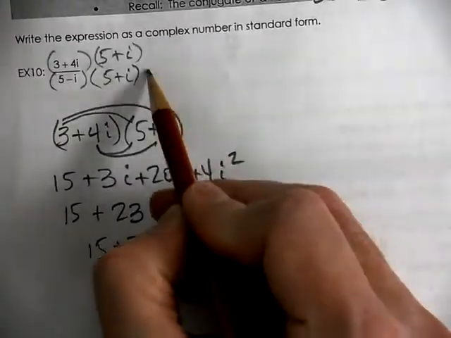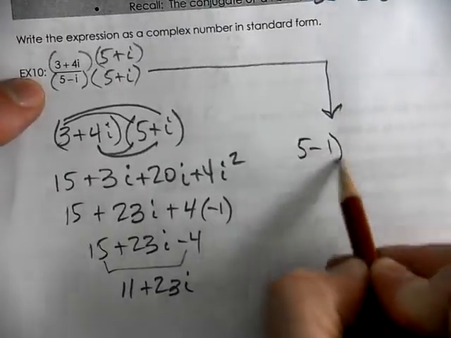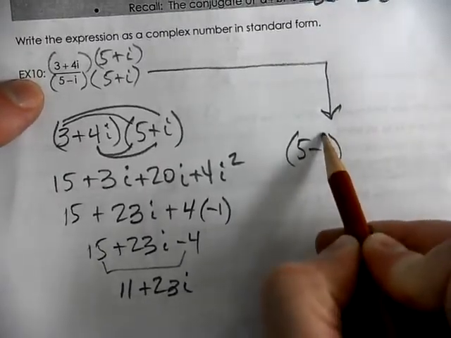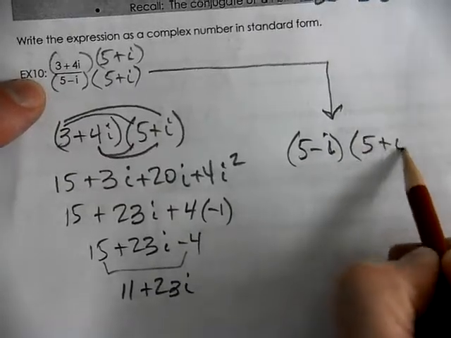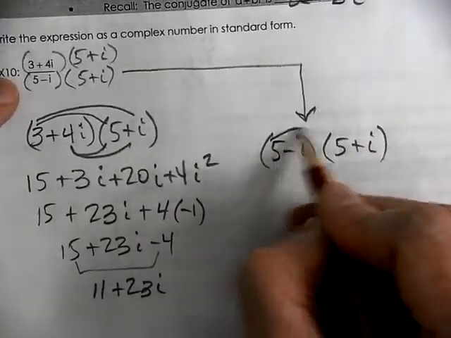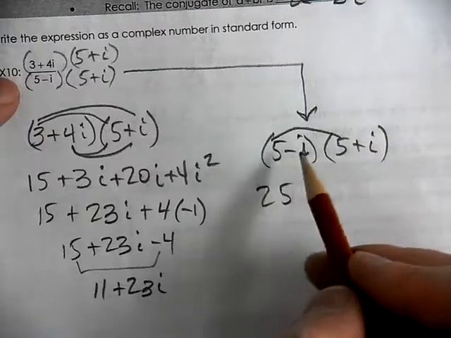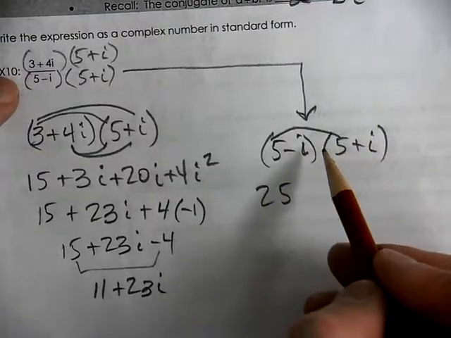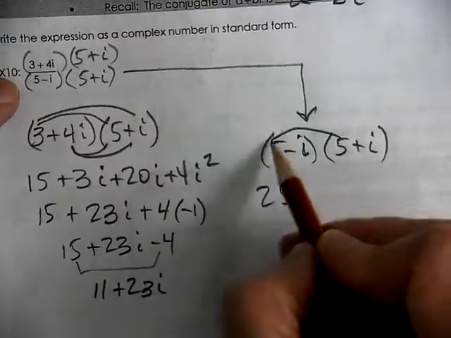All right, now we're going to take the second example. 5 minus i, and we're going to multiply that by 5 plus i. So we do the same thing. We get our 25. And you might start noticing that the middle O and I terms drop out in FOIL when you're working with conjugates.